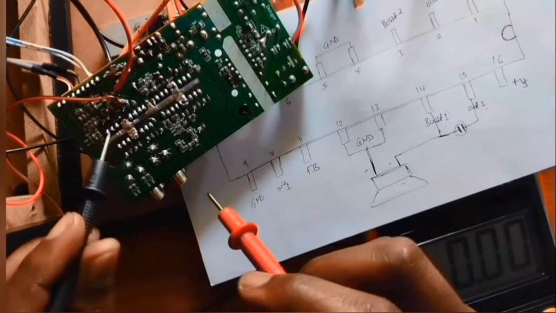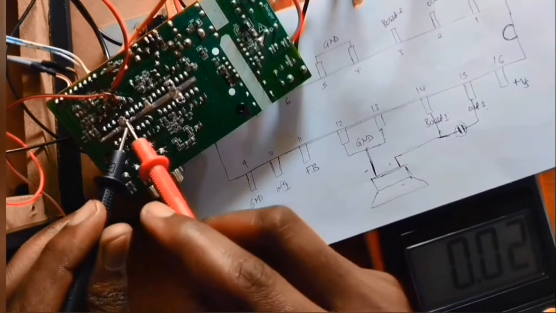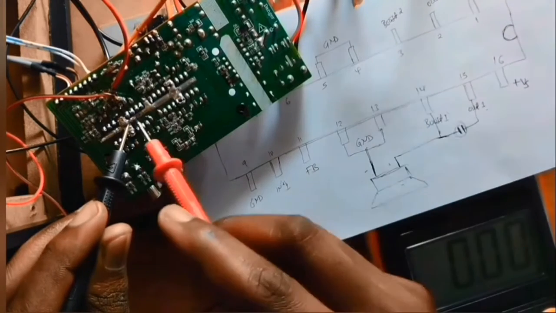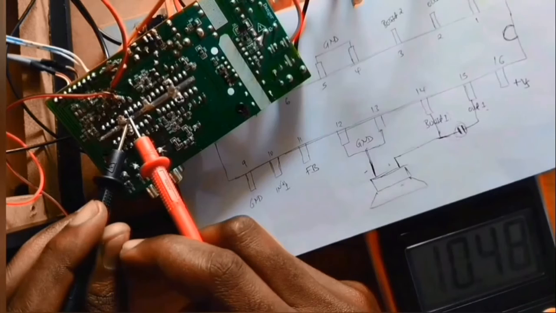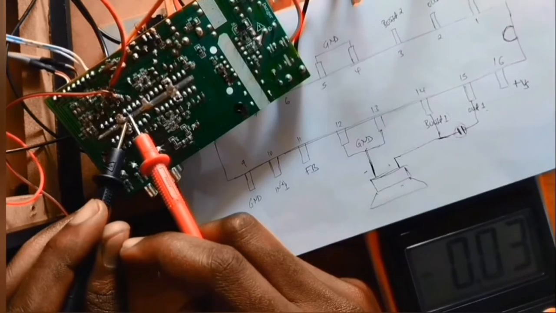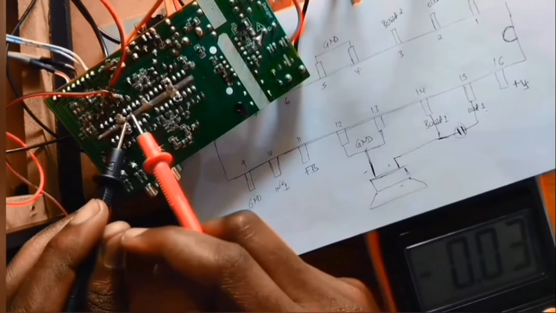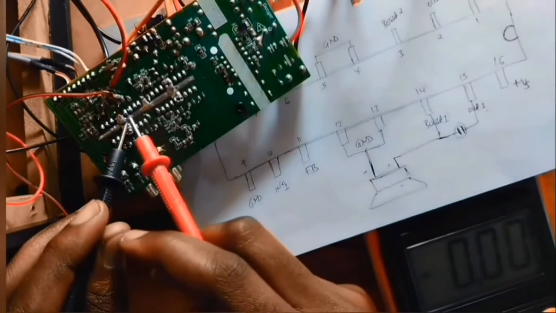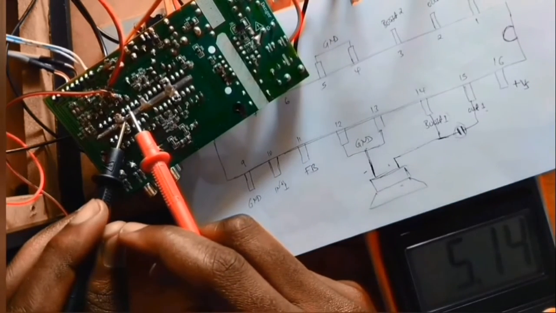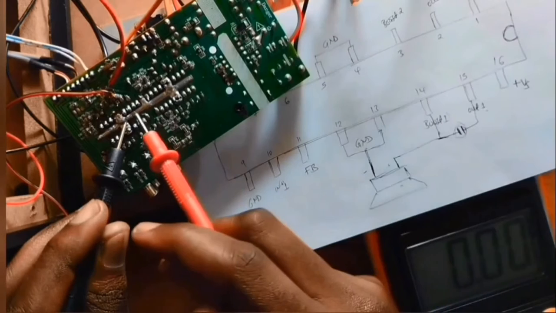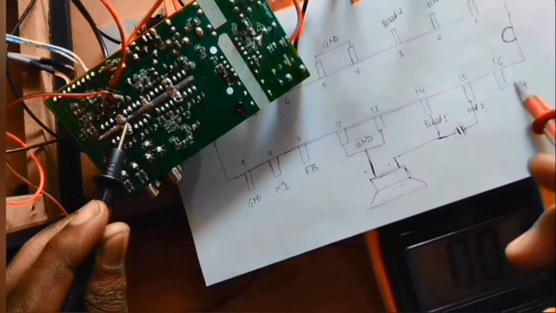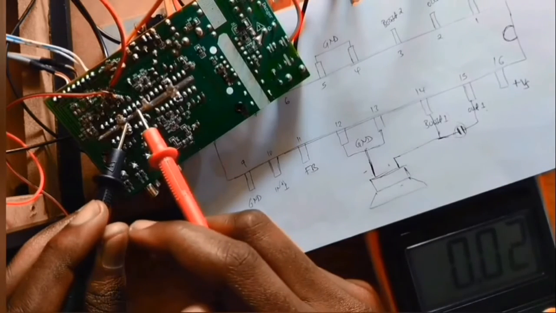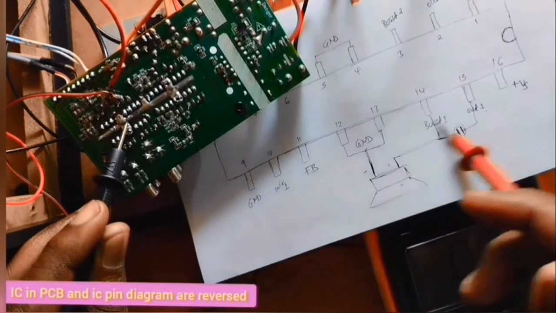Let's check again, ground is here. Boost 1 has 10.49 volts, out 1 has 5.13 volts, and plus Vs is 10.61. The reading will be the same for boost 2 and out 2.